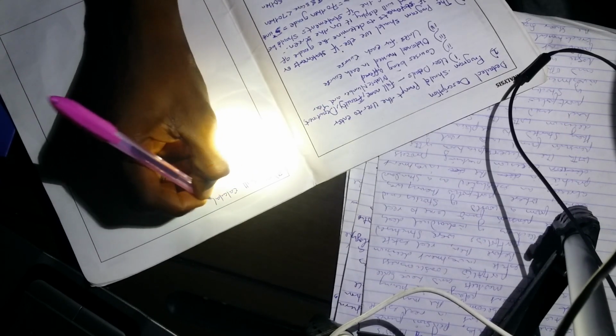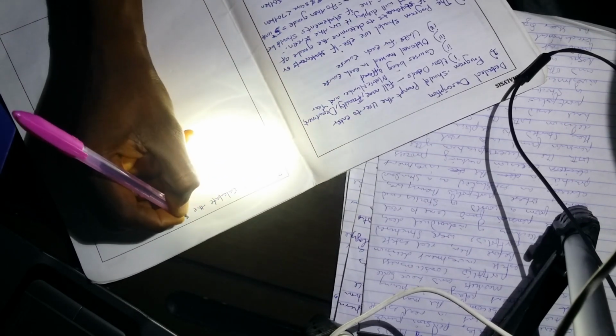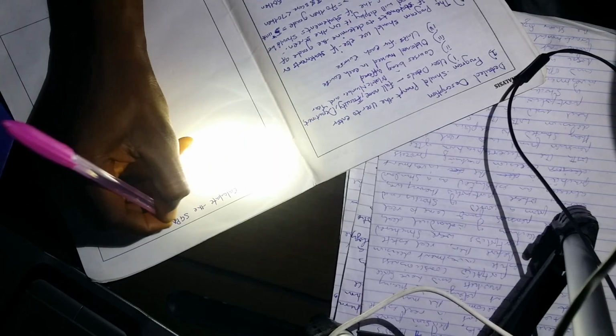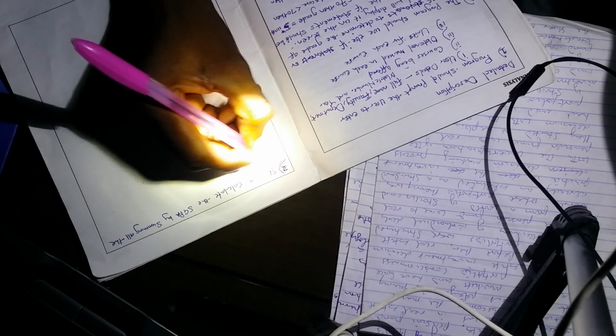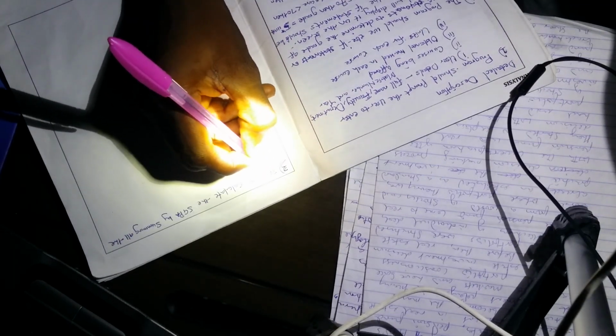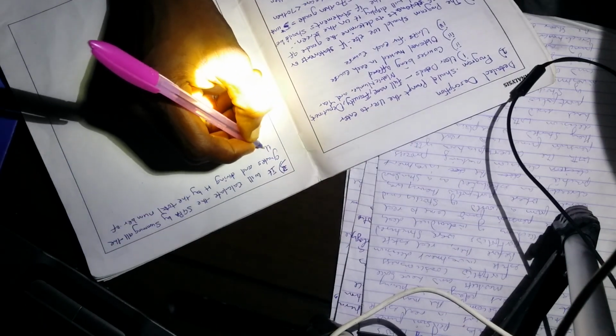What we are doing now is to calculate the SGPA by summing all the grades and dividing it by the total number of units.